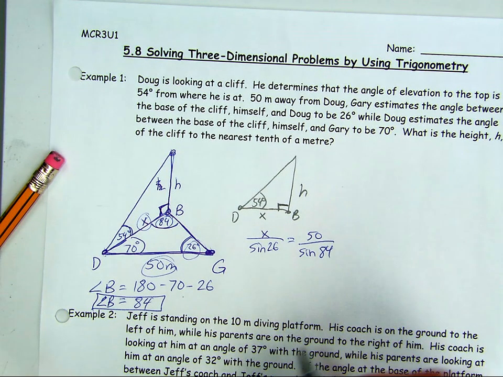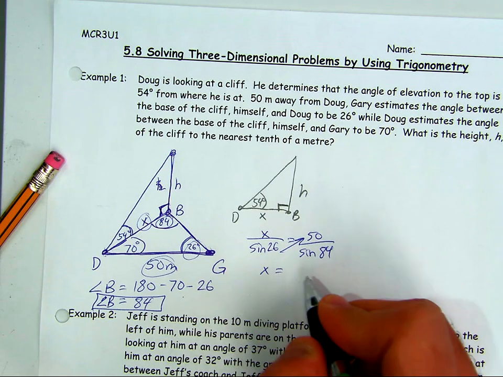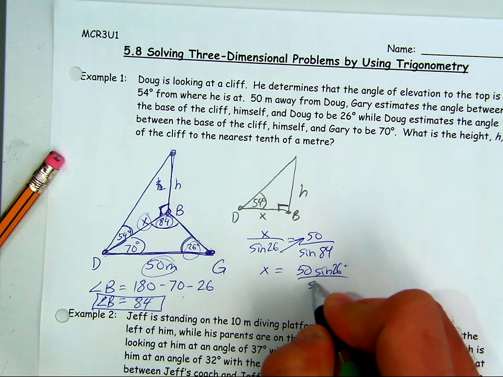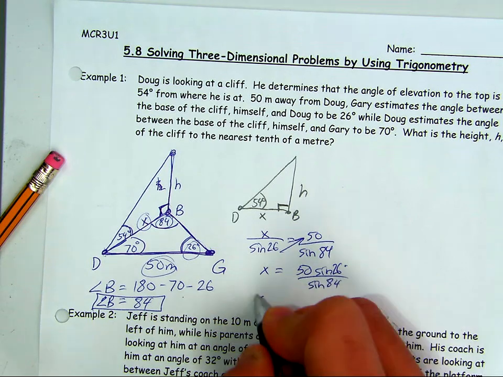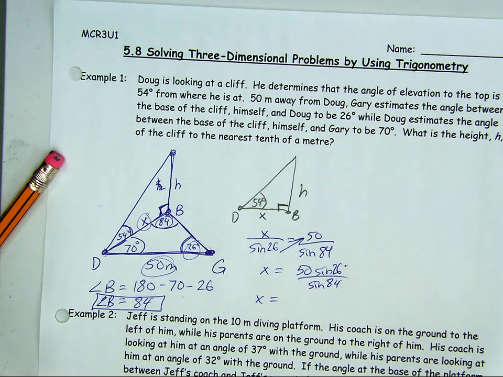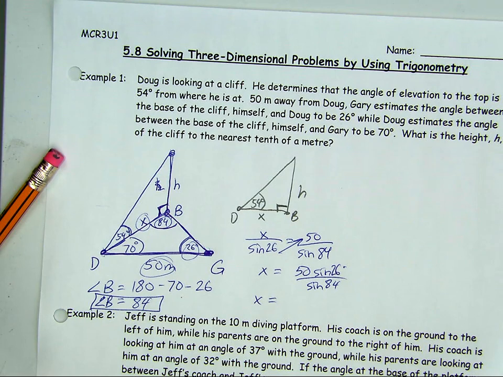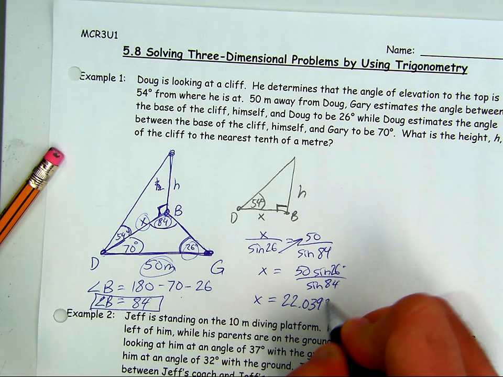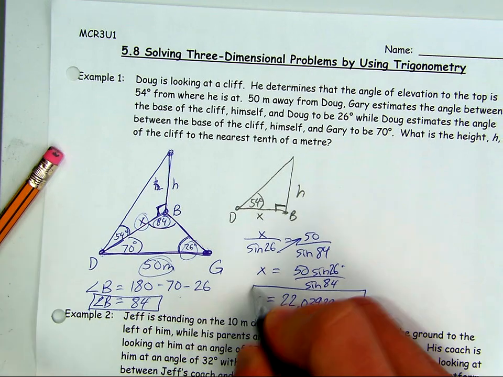If I cross multiply, I get x equals 50 times sine of 26, divided by the sine of 84. I'm going to keep all of these numbers, and I get 22.039290088. That's what x is equal to.